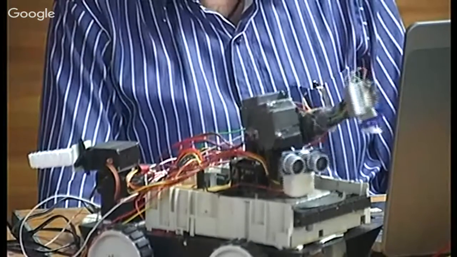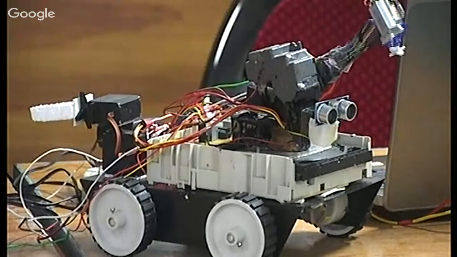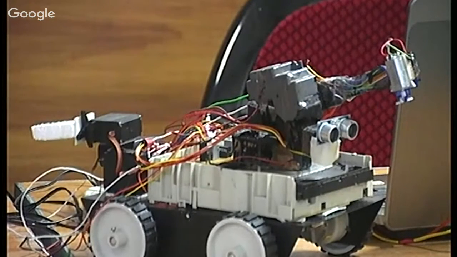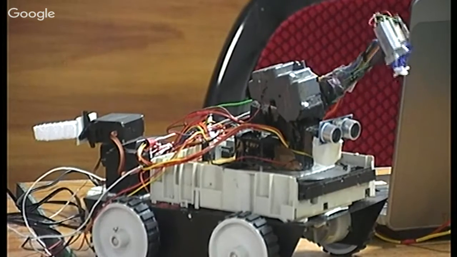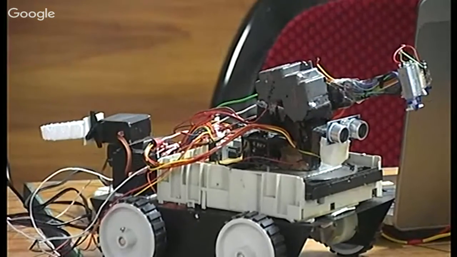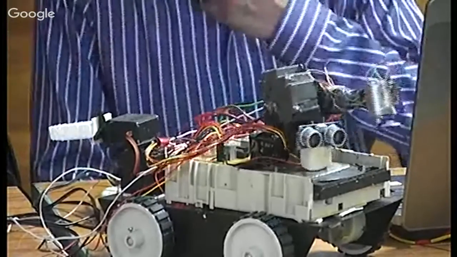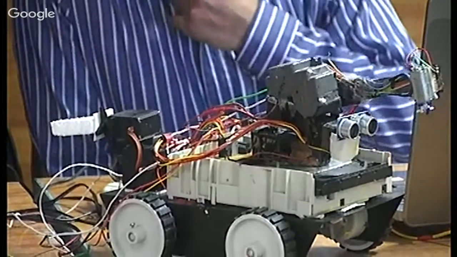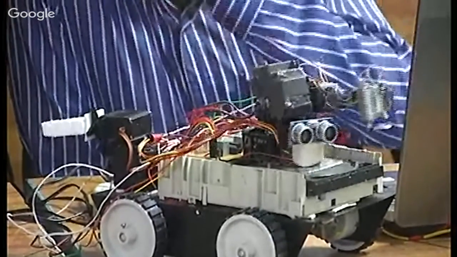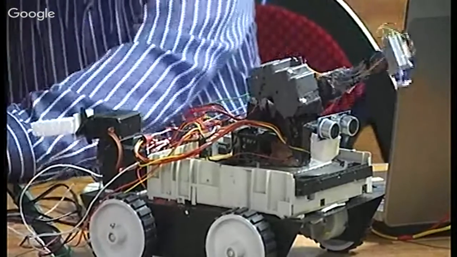Presently it is working in the autonomous mode. Because the autonomous running code is burned in the microcontroller, we need not connect the Arduino with the computer. If we want to change the code of the robot, then we have to connect it with the laptop and change it accordingly.